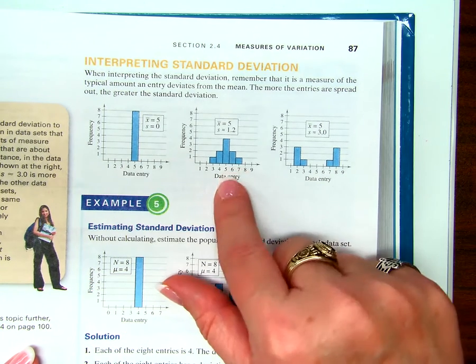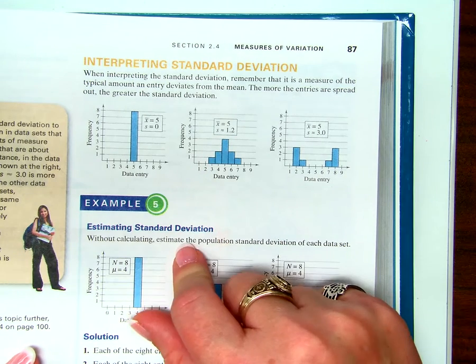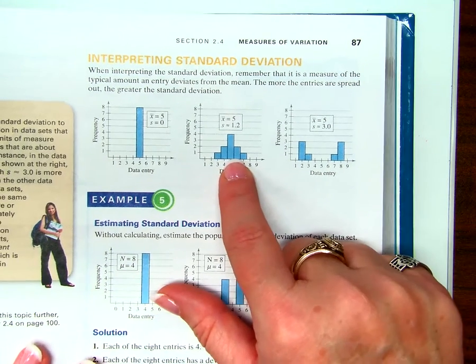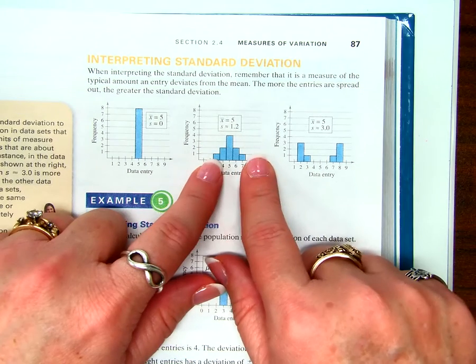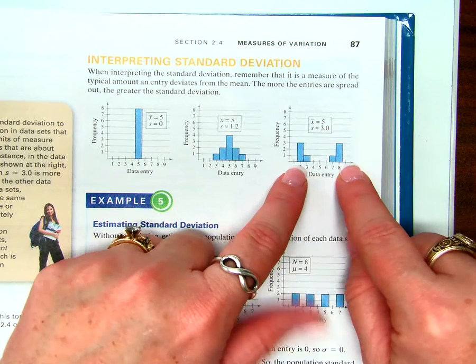The mean of this data is also 5, but the standard deviation is 1.2. So does that make sense that it would be kind of close to 1? Or excuse me, a little bit greater than 0 because it's kind of spread out a little bit? But look at this one. This mean is also 5, but look how far apart they are.